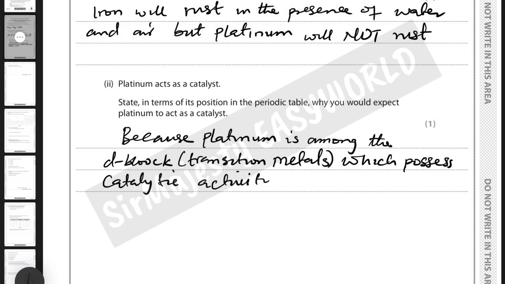Remember, the transition elements are the ones found in the D block of the periodic table, and they themselves are used as catalysts because one of the reasons is that they are capable of showing variable oxidation states, and therefore their compounds can also be used as catalysts in most reactions. Like in the Haber process, the catalyst used there is finely divided iron. There are many other processes. Even in the Ostwald process, you use vanadium or rhodium. Even in the contact process, vanadium(V) oxide is the catalyst. So nickel, all these are transition elements.